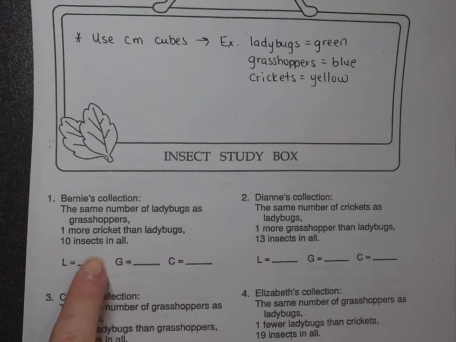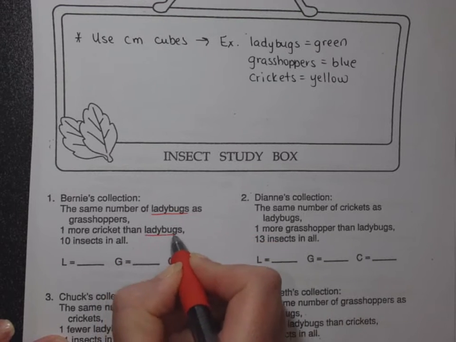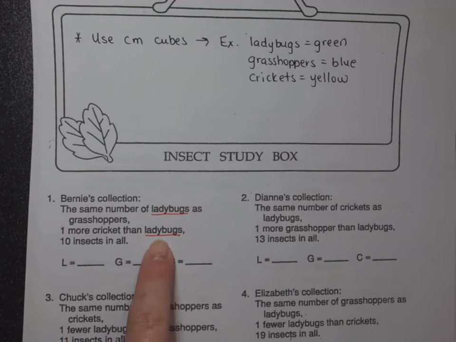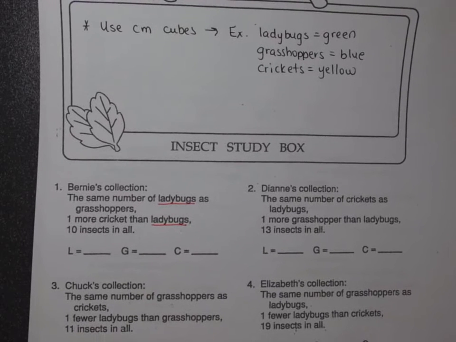He has the same number of ladybugs as grasshoppers, and then he has one more cricket than ladybugs. When you're trying to determine what the independent variable is, this is not always the way you do it, but often you look at how both grasshoppers and crickets are being explained in terms of ladybugs. So I am going to make ladybugs my independent variable.